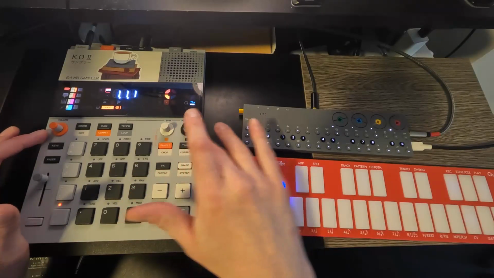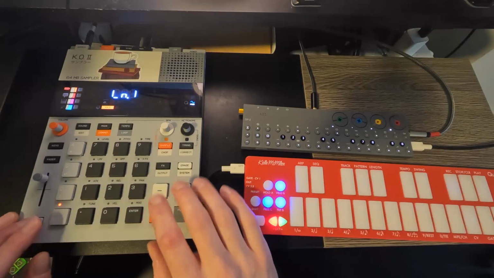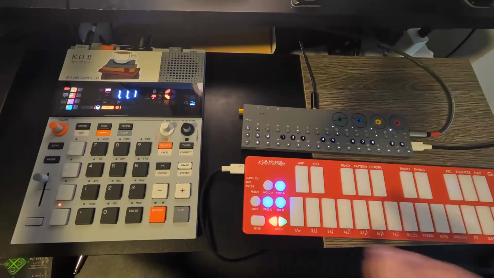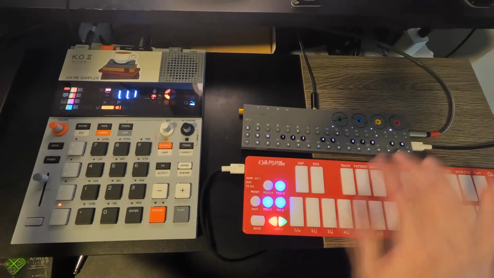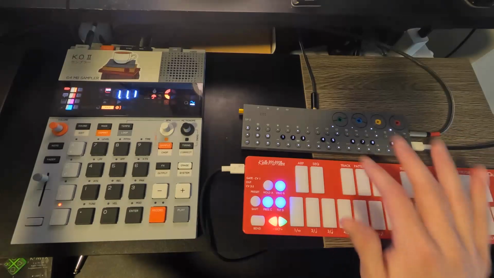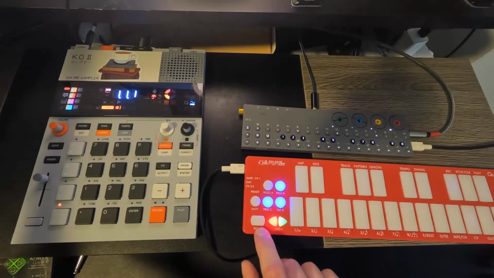So let me show you that exact same example, except this time I'm going to record the notes onto the KO2, and I'm going to play it through this keyboard, which I've set up so that the way that I press the key is going to control the first two parameters, and then I'm going to also record pitch bend, just so I can really make my point here.